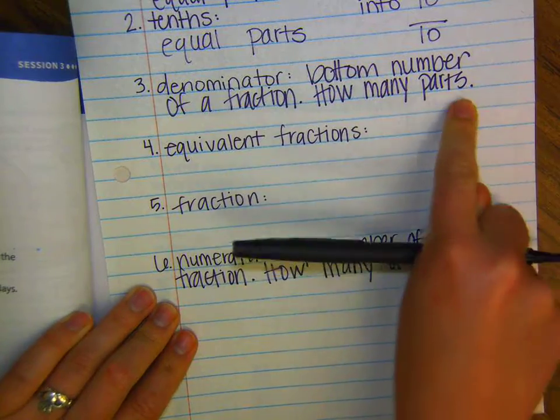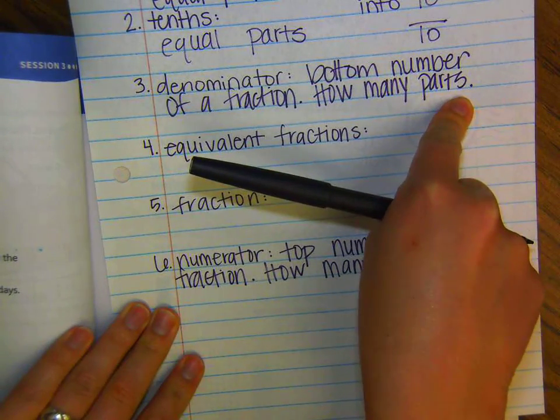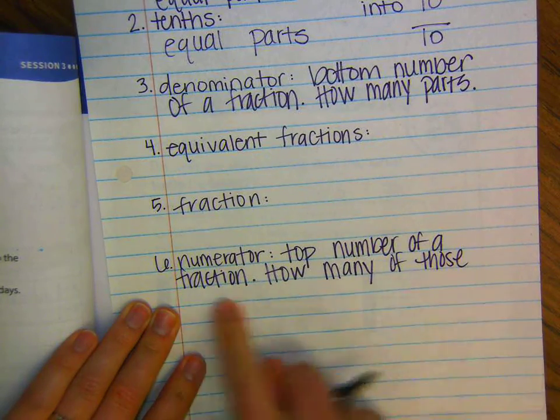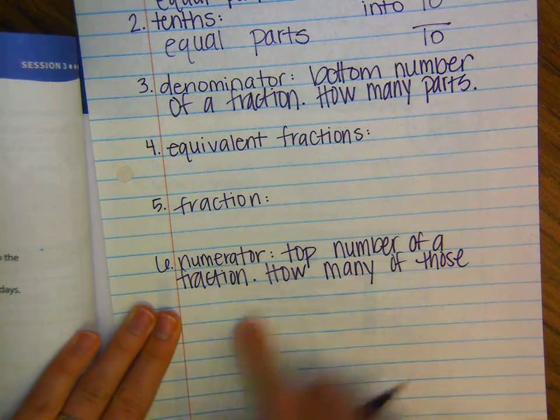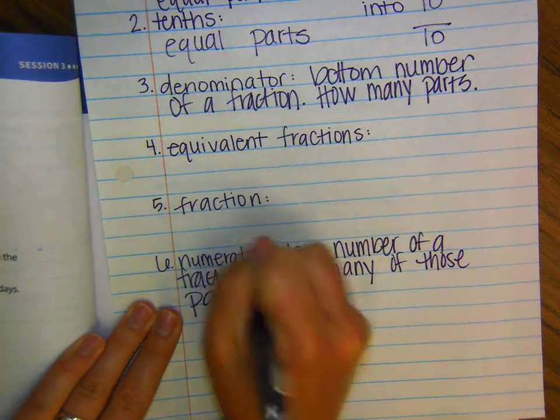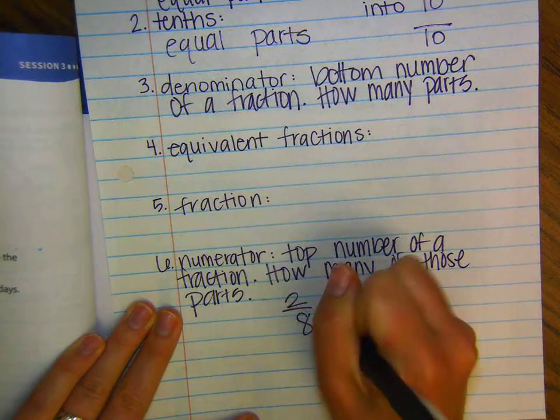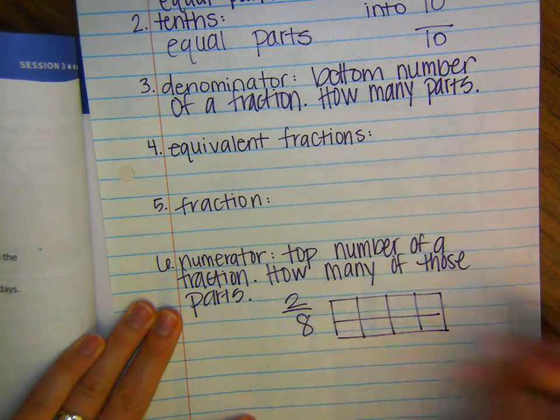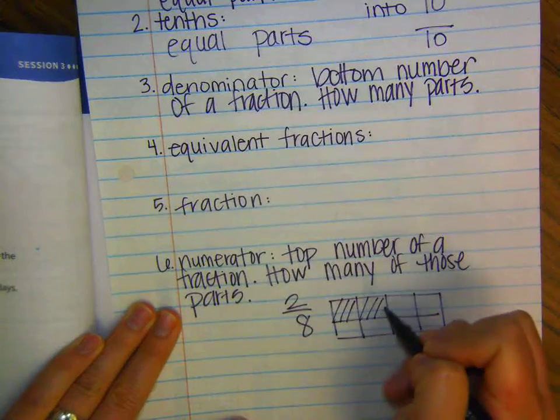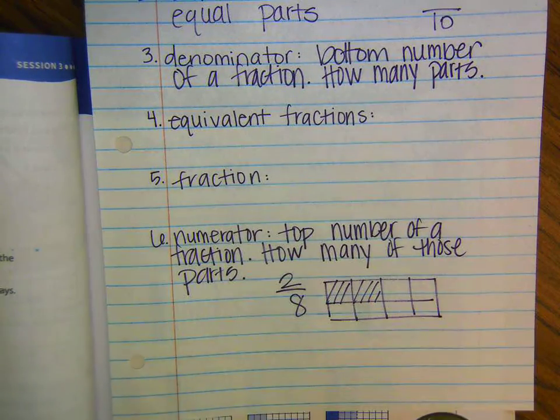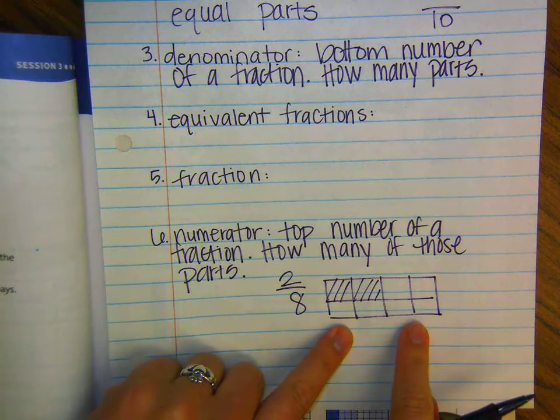So like I said, if there were 8 in our denominator, 8 equal parts, if my numerator was 2, that means how many of those 8 parts are shaded or taken away. So if I have 2 8ths, that means 2 are shaded, or maybe 2 are taken away. It's just however many it's being affected by those total parts in the whole.